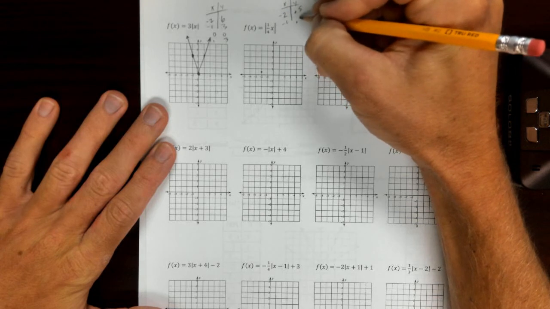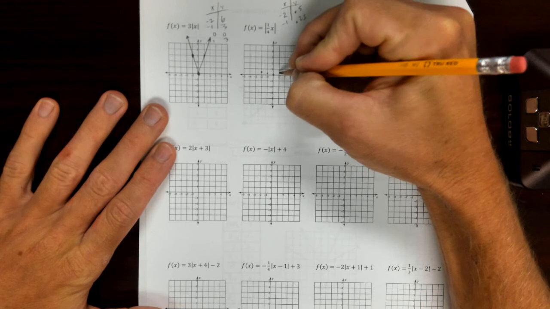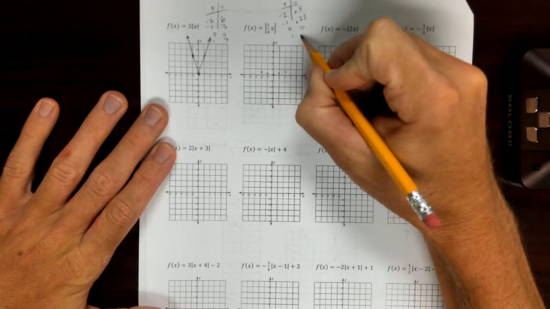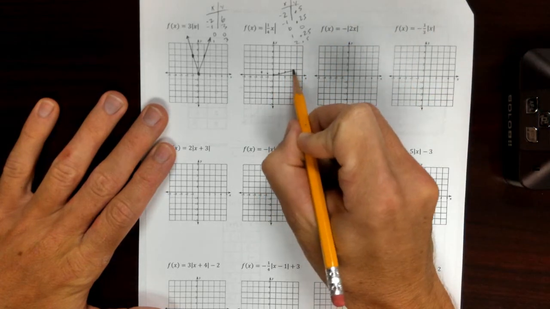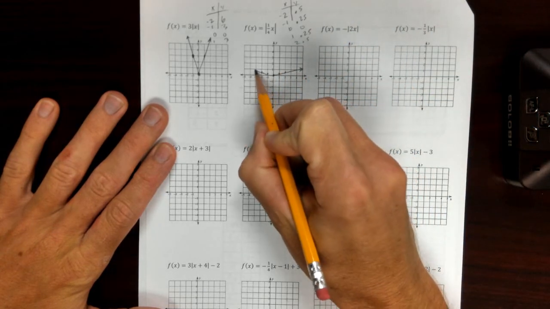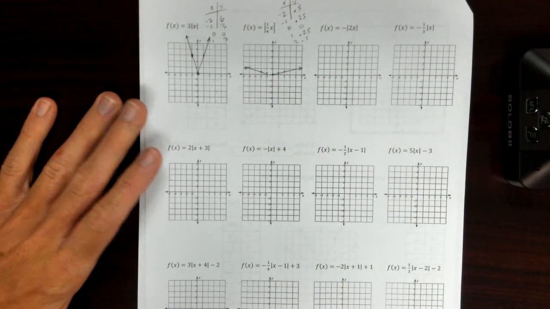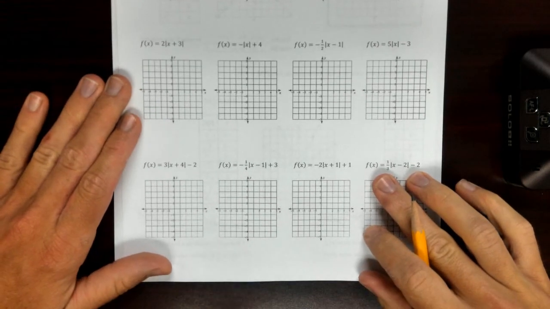So it's a positive 1/4. 0 is still 0. And then the same thing on the other side, right? So you can see we have our vertical compression.